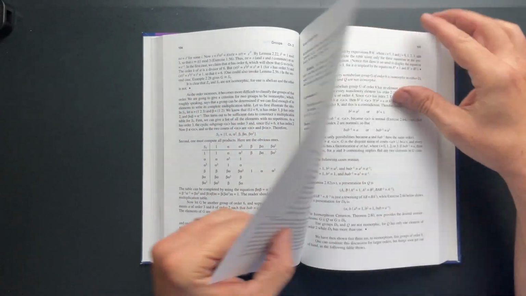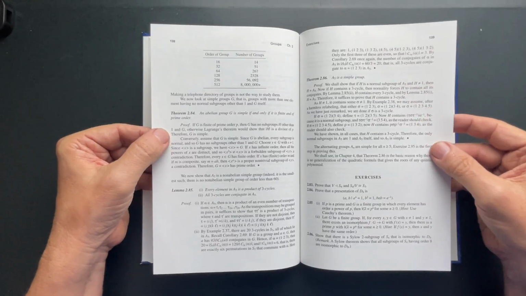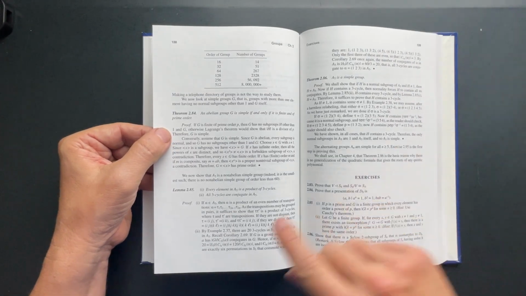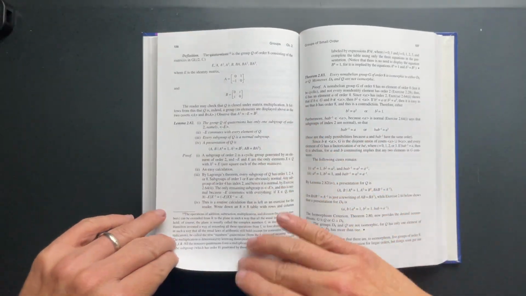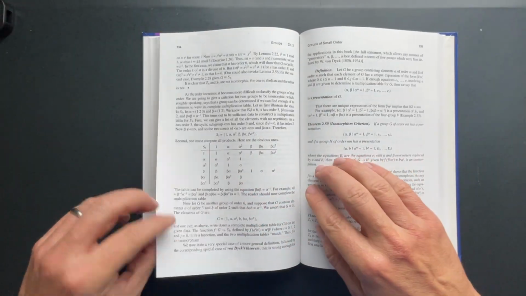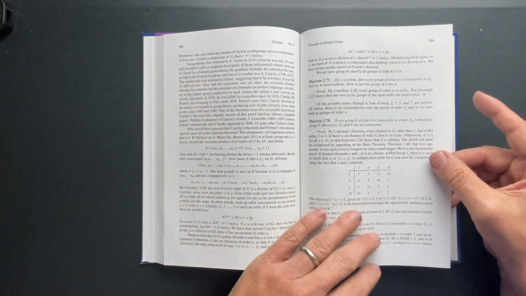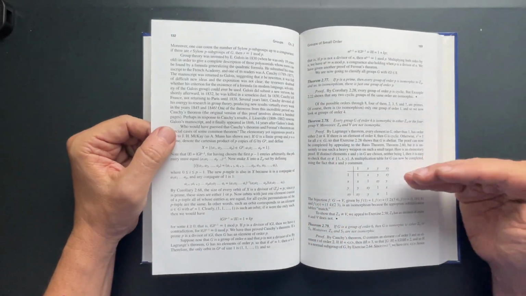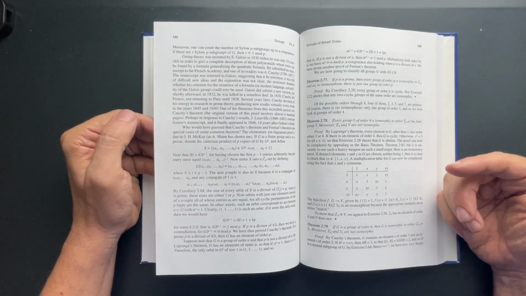Isomorphism criterion. Every element in A5 is a product of 3-cycles. So in a very brief set of pages, Rotman lays it all out. But because there isn't the space, he's not doing as many calculations as the other books are.